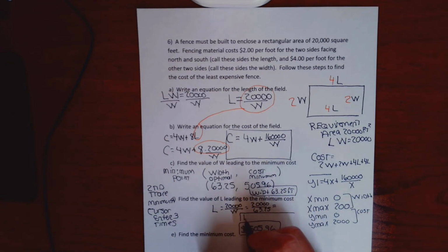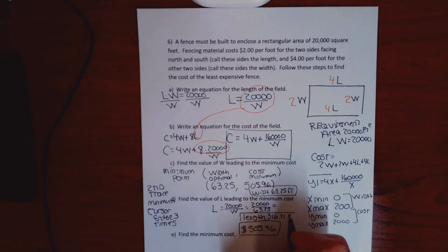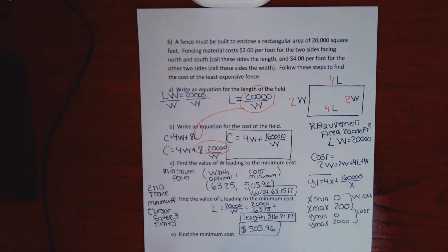So my length is going to be 316.21 feet. That's everything. Again, this more than likely won't make it on the test. I've never put something that required a calculator in this kind of word problem on a test. In the next chapter, we're going to need a calculator to do some of the word problems, and they're going to make it on the test, but not like these.